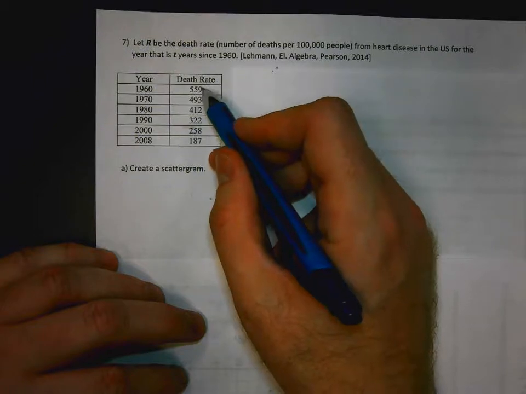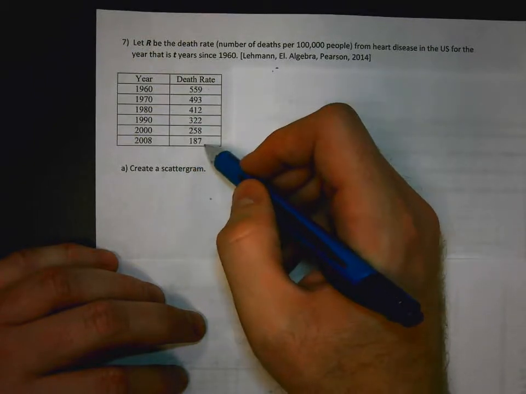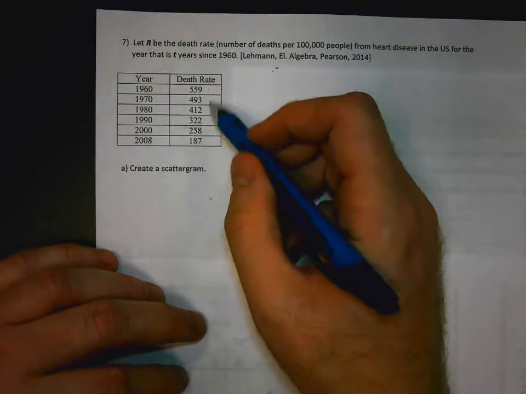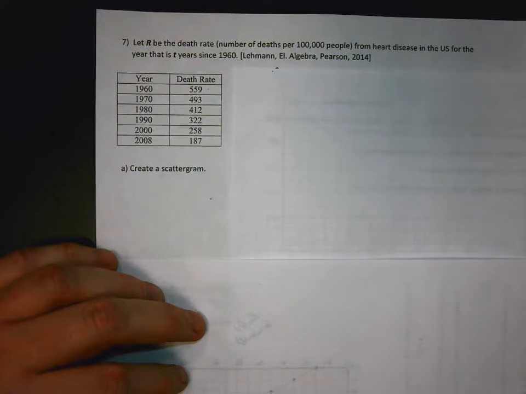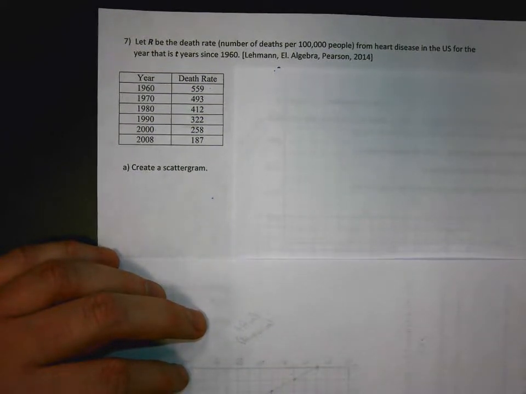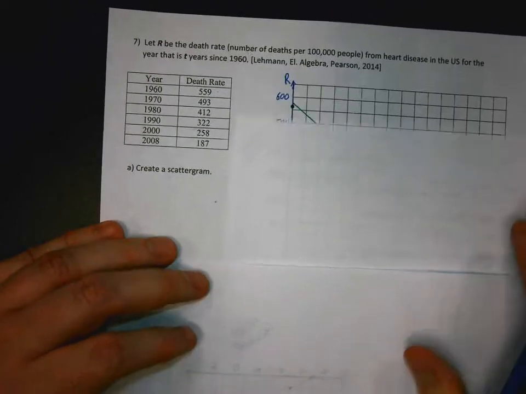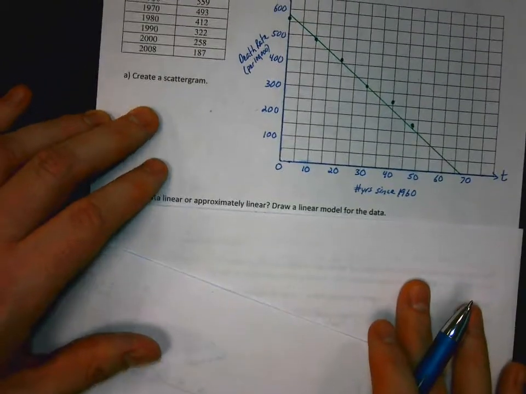And then the death rate, 559, then 493. It looks like it pretty much decreases down to 187. But again, it's decreasing, so we may be interested in at what point it actually reaches 0. So we're going to fit positive t and r values on our axes. That means we're going to put our axes in the bottom left again. And again, mine is all done just to save time.